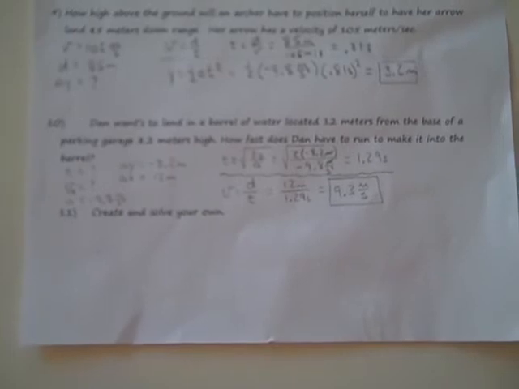Number 10 is basically another mixed up problem. You don't have the time. Can you figure out how much time it takes Dan to fall from a height of 8.2 meters? Yes, it takes 1.29 seconds. If it takes 1.29 seconds, that's the time in the air. Can I determine Dan's velocity with d over t? I can. So there are the answers.